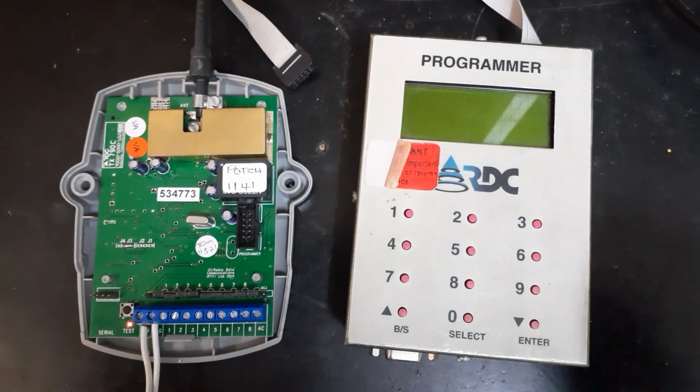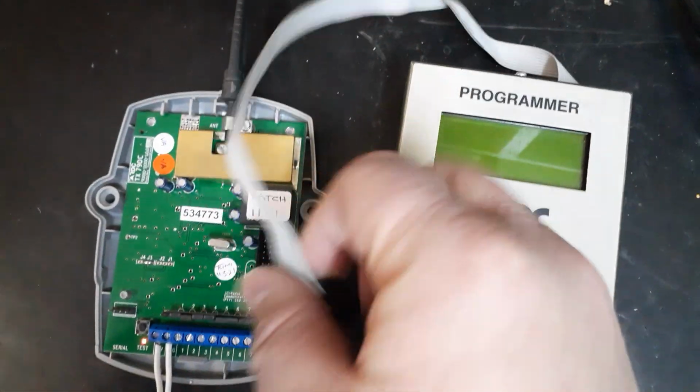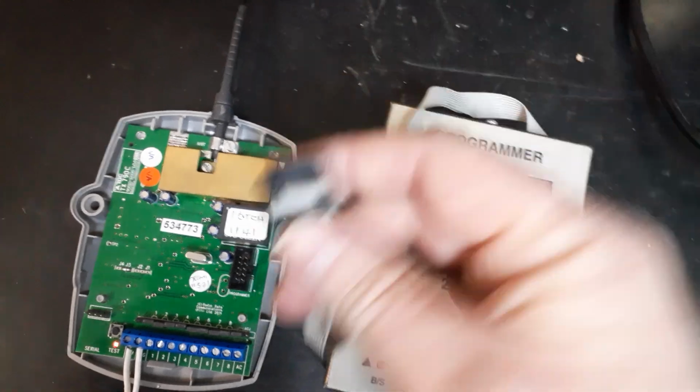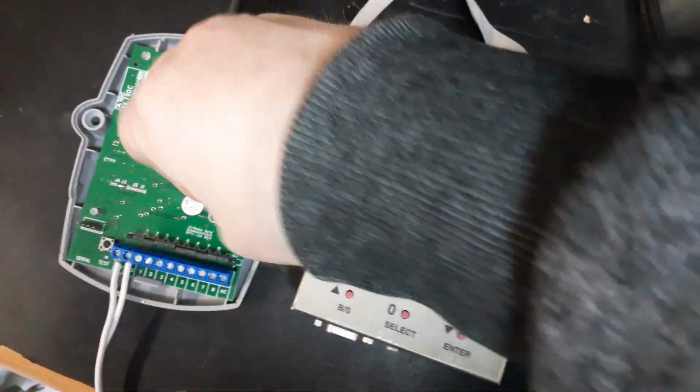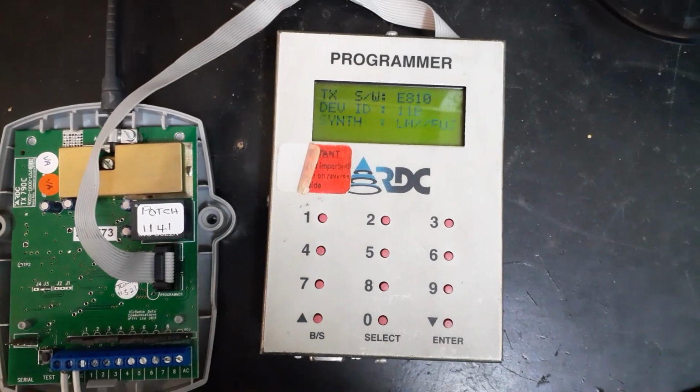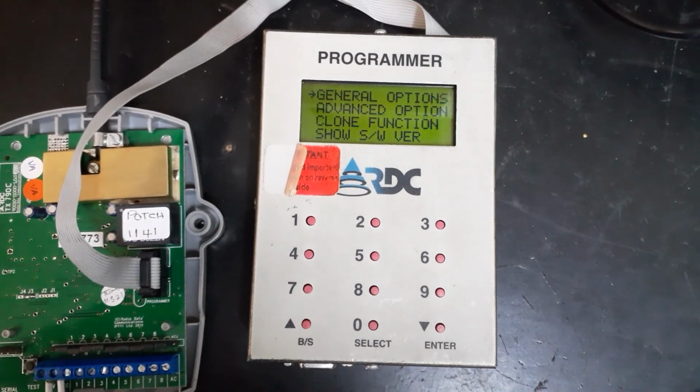Okay, programming a sender, a transmitter. Just plug the thing in. Okay, then you can go through the menus.